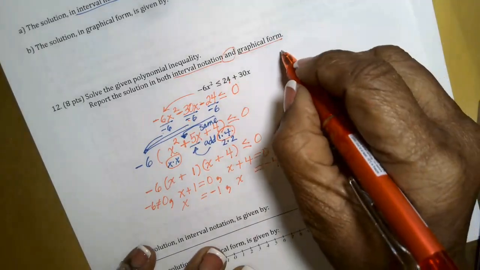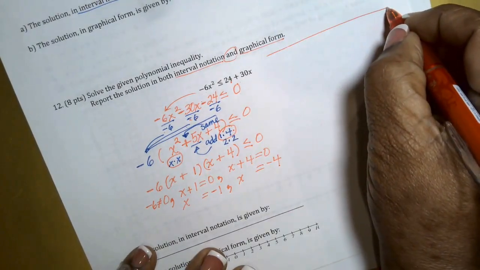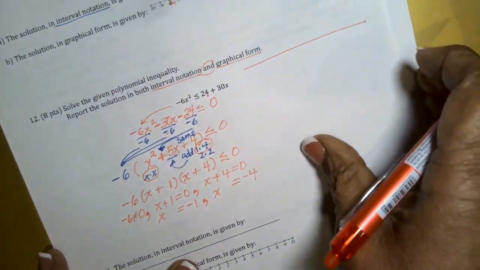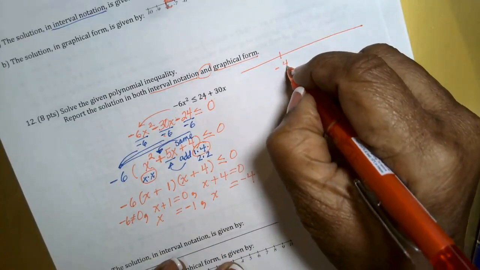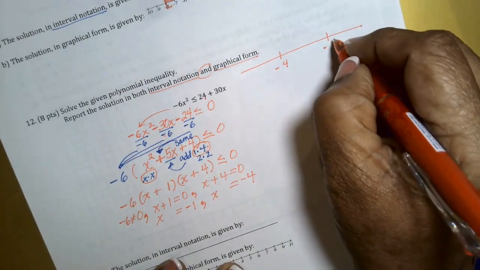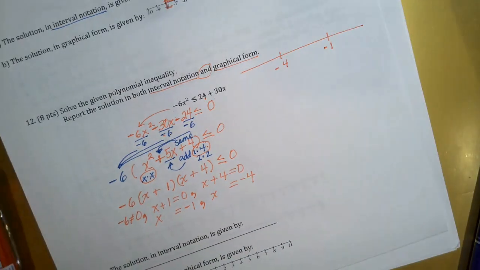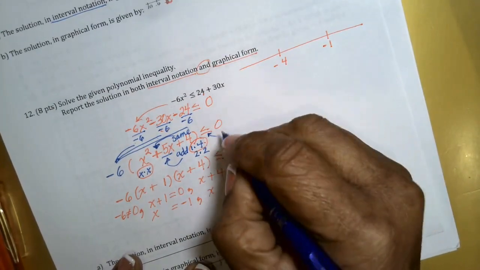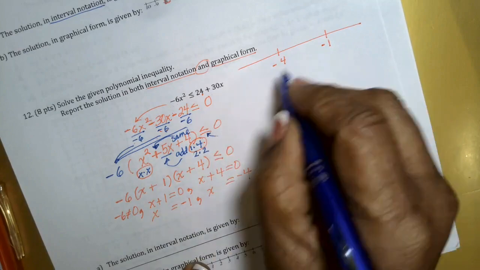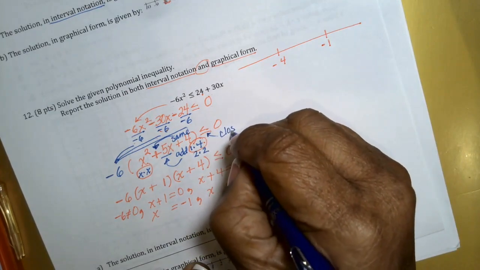So these two are my critical values, my endpoints. I'm going to come up here and plot them on the number line. Negative 4 is smallest, and then negative 1. Now, because of this equal to option, my endpoints will be closed.